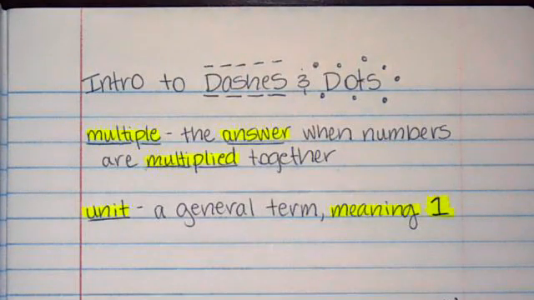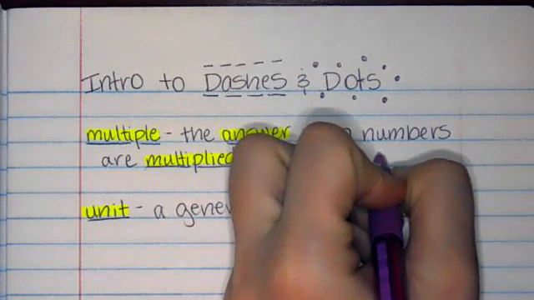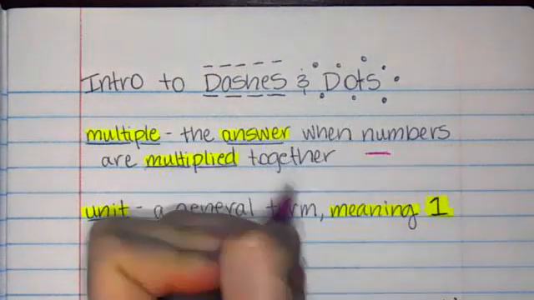When you talk about multiples, a multiple is the answer when numbers are multiplied together. So when you are multiplying one number times another number, that's what a multiple is. We're going to show multiples by showing a dash.